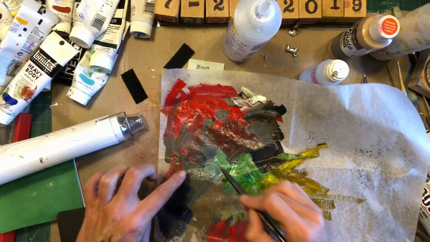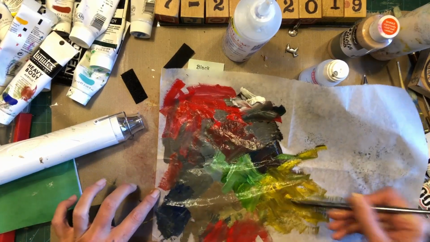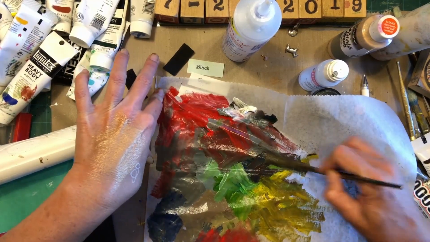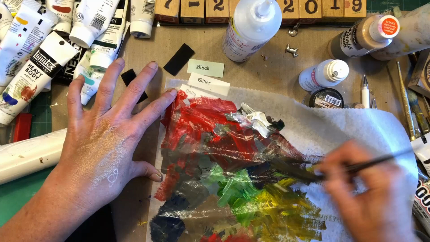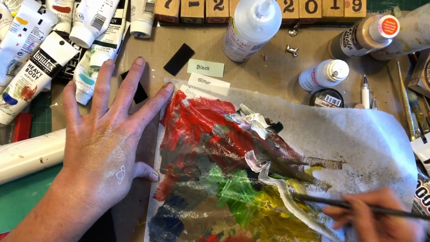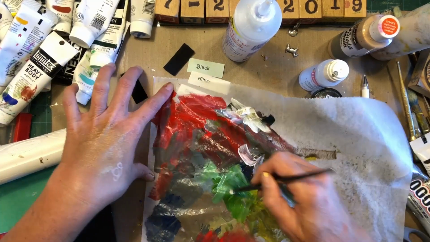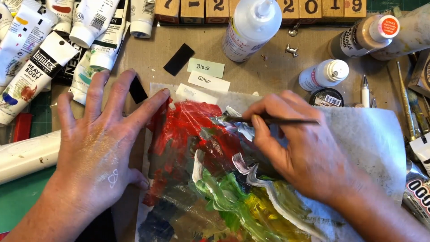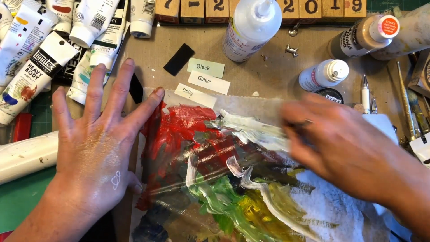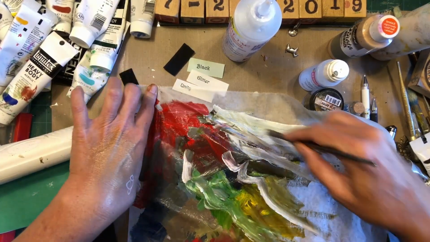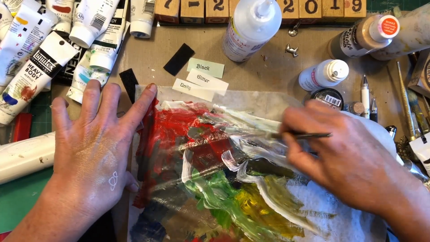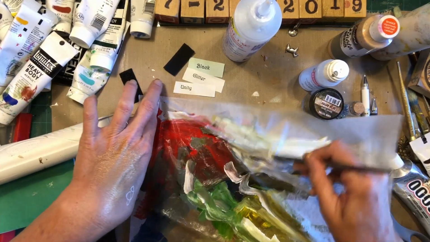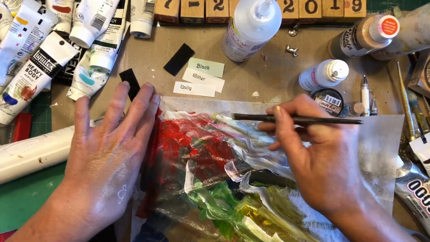You see our grays right there? They're not that different, but they each have their own individual place in our universe. They do. Each color is important to you.